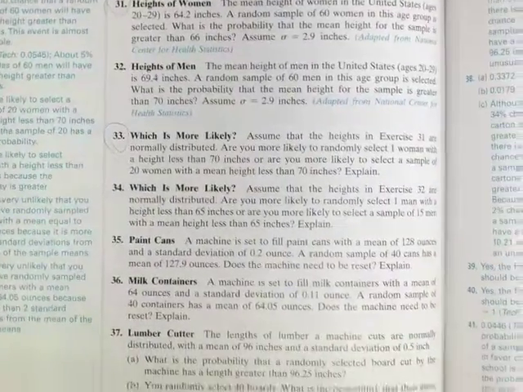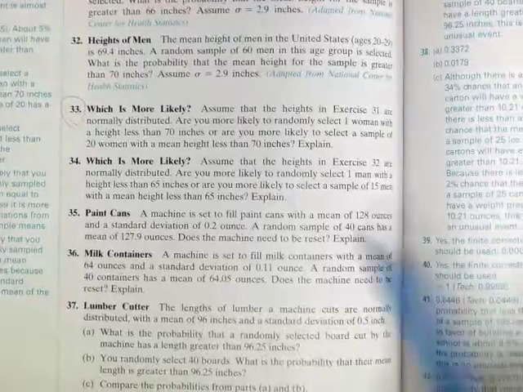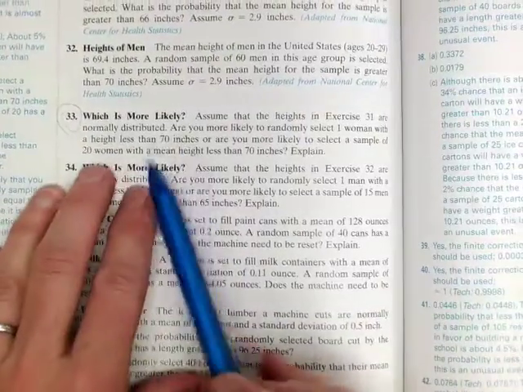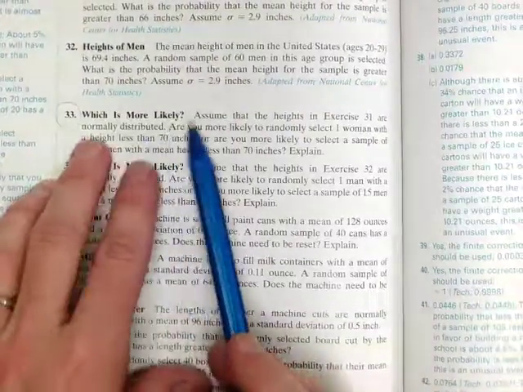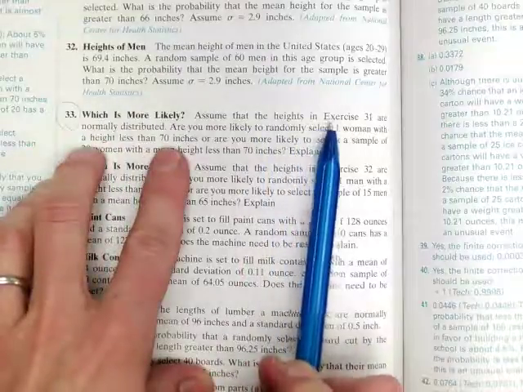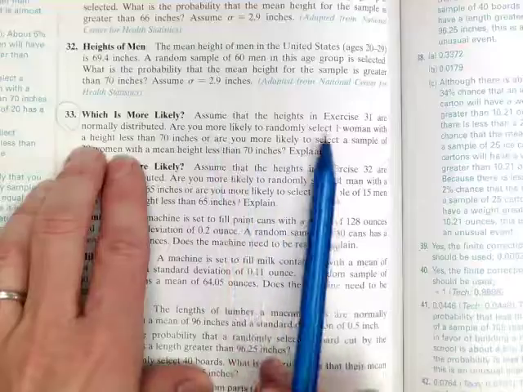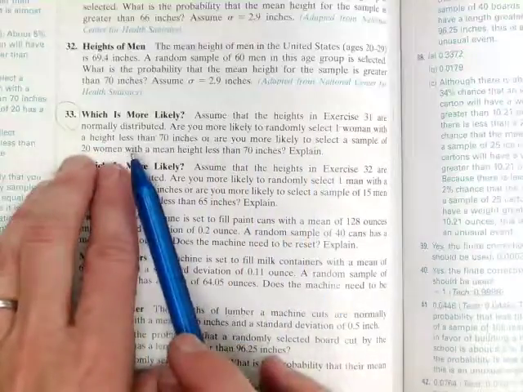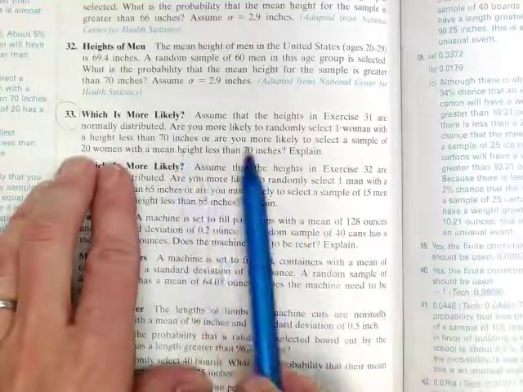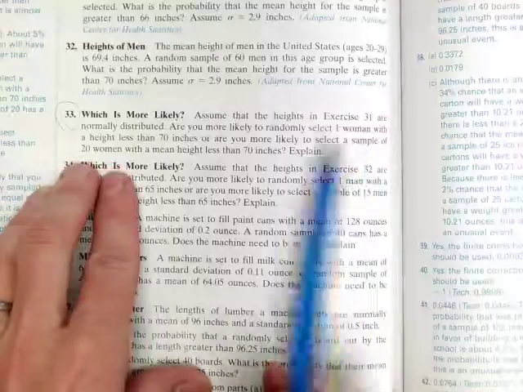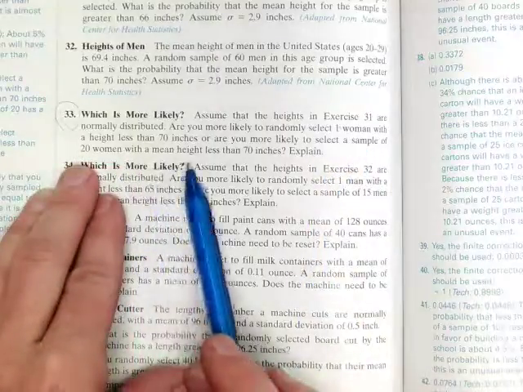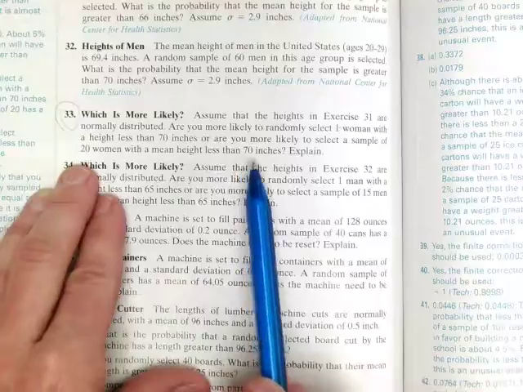Okay, let's take a look at an example of the central limit theorem. And I'm looking at this problem here. Which is more likely? Assume the heights in exercise 31 are normally distributed. Are you more likely to randomly select one woman with a height less than 70 inches, or are you more likely to select a sample of 20 women with a mean height less than 70 inches?